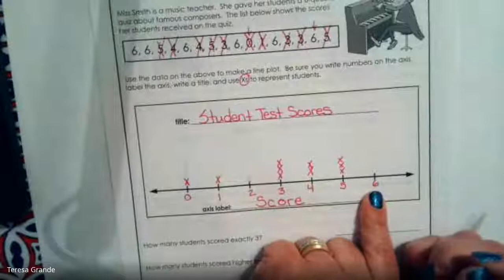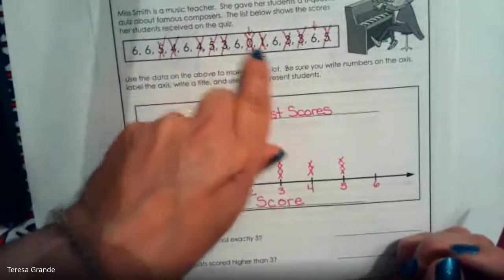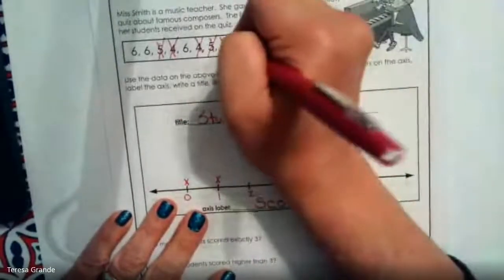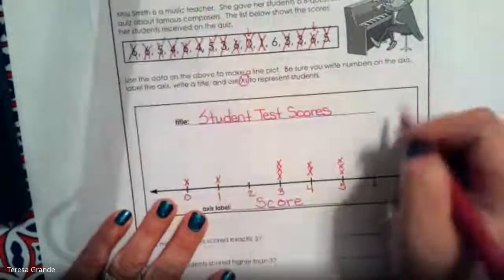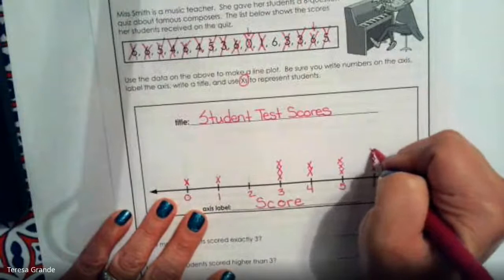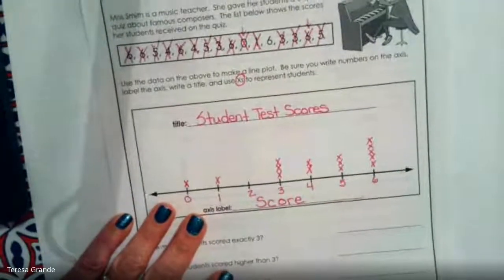How many students scored a 6? 1, 2, 3, 4, 5. Put our 5 X's above the 6. And we're done with the line plot portion.